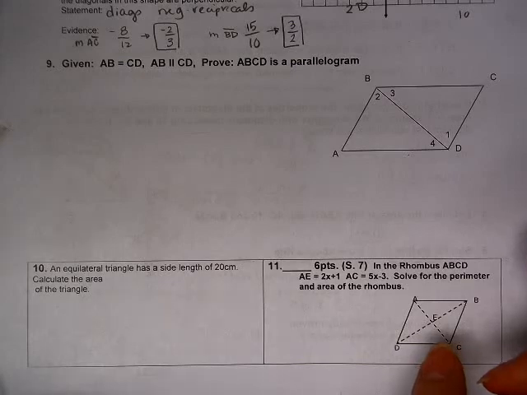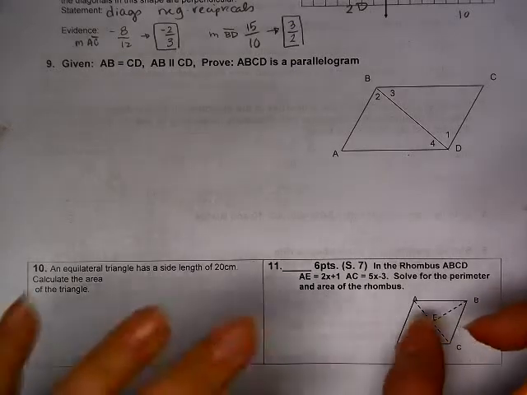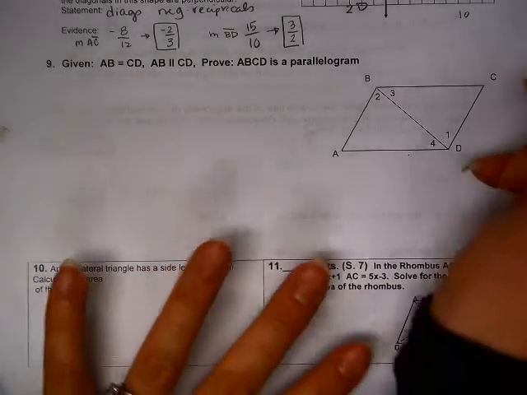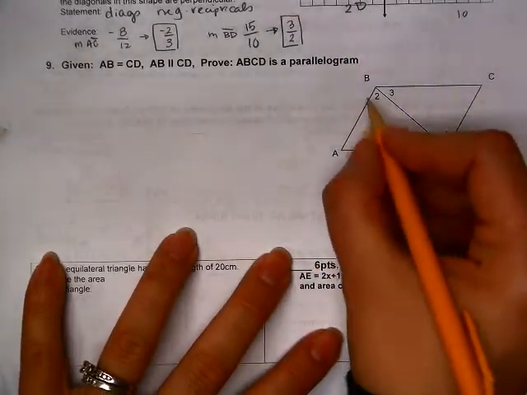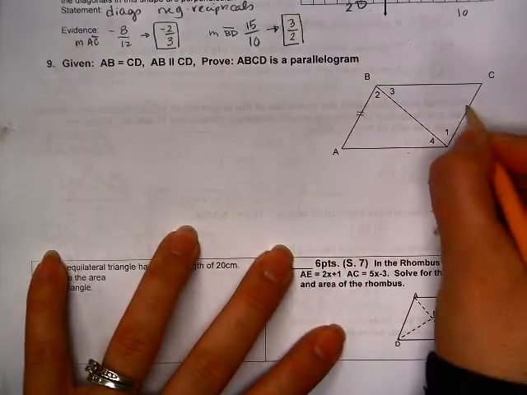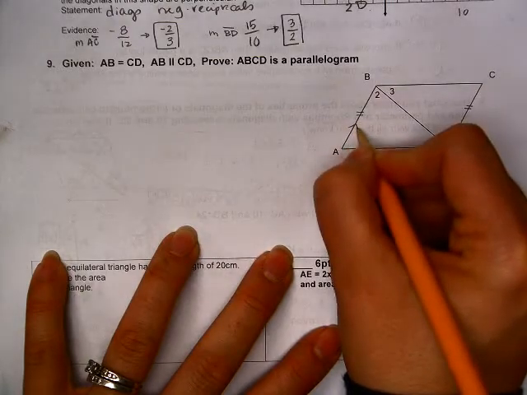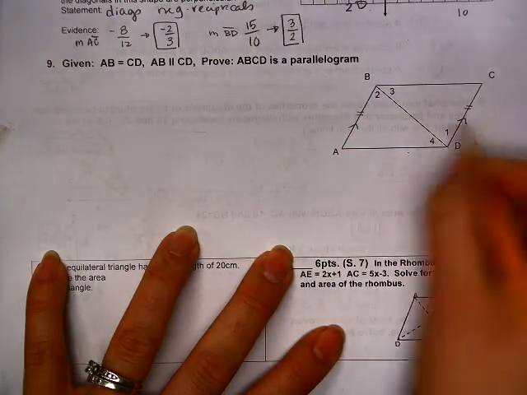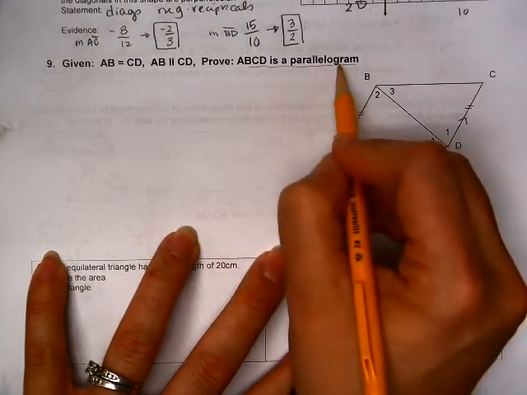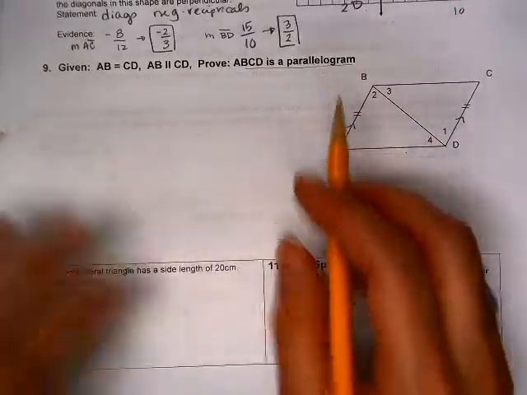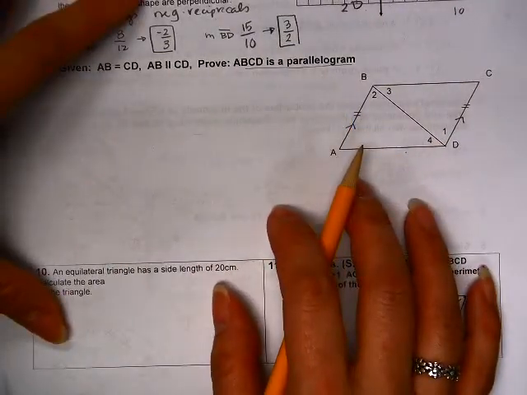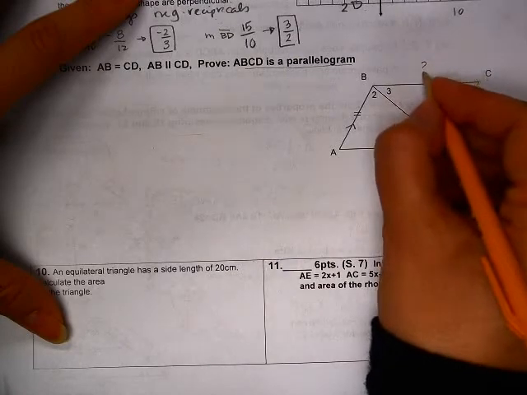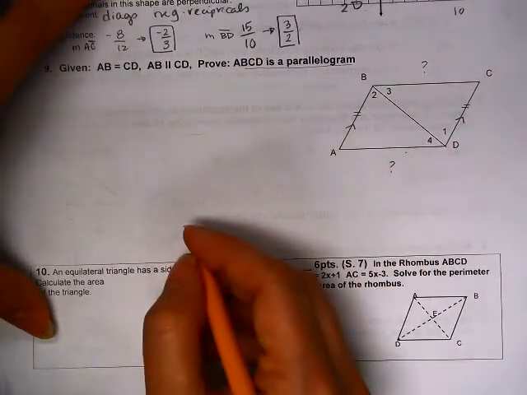Let's do a proof. You have this in your packet, but you don't have a video of it, so we'll go ahead and talk about it here. I'm giving you facts. I'm giving you that these two things are equal to each other and that they are also parallel to each other. And I want to prove, again, you've already done this before, that this is a parallelogram, which means I need to show somehow that these guys here are parallel to each other.